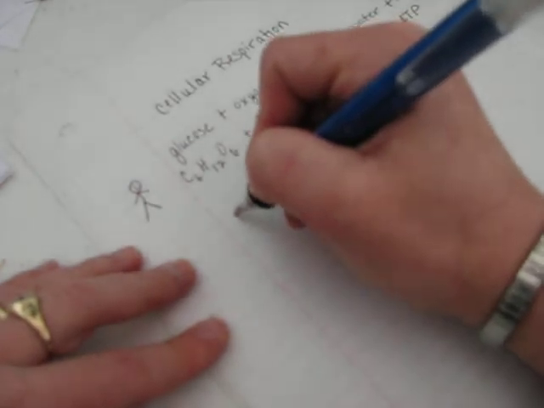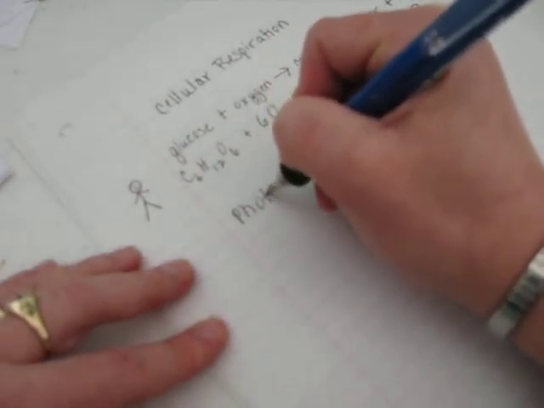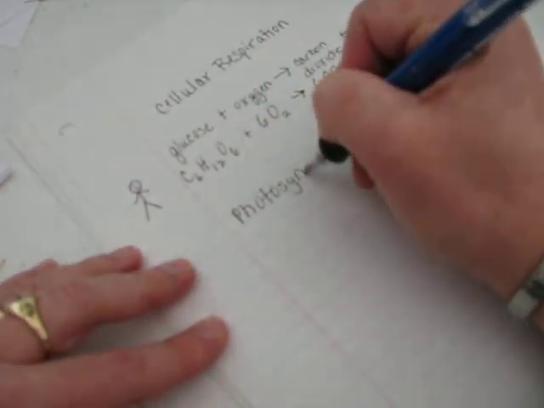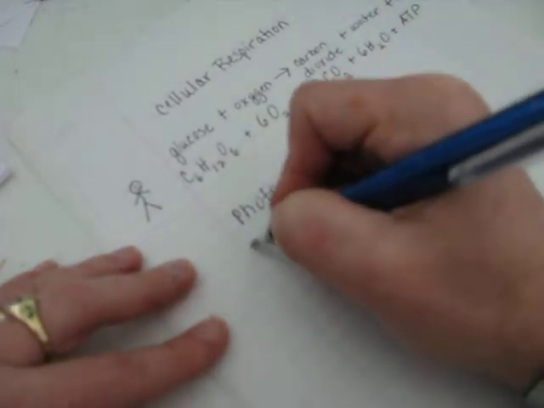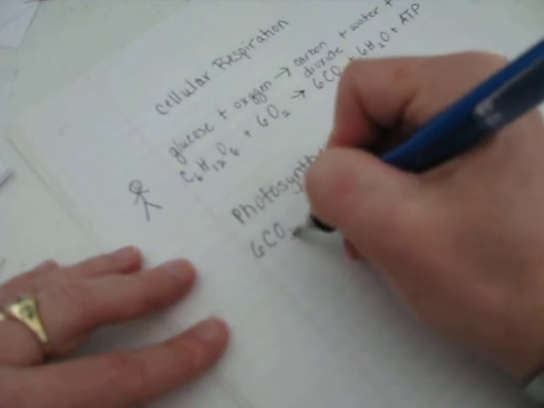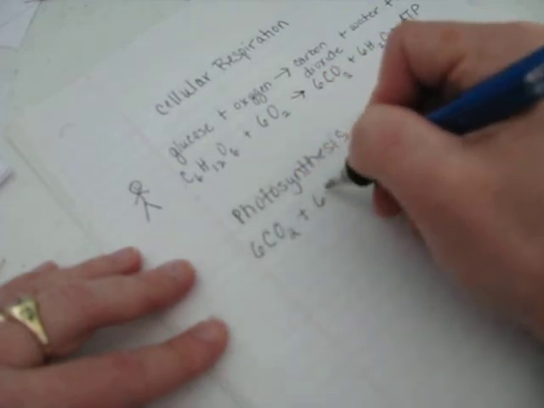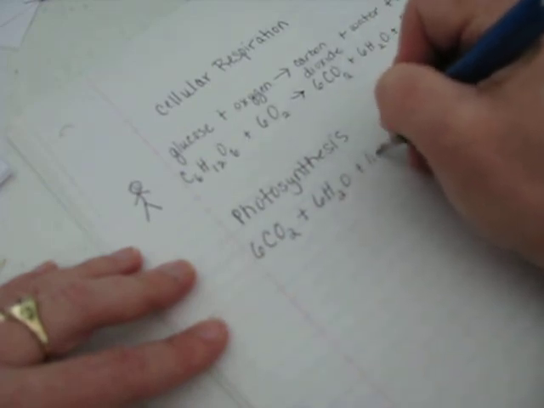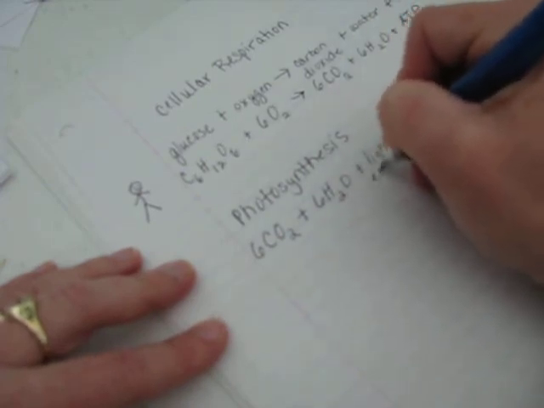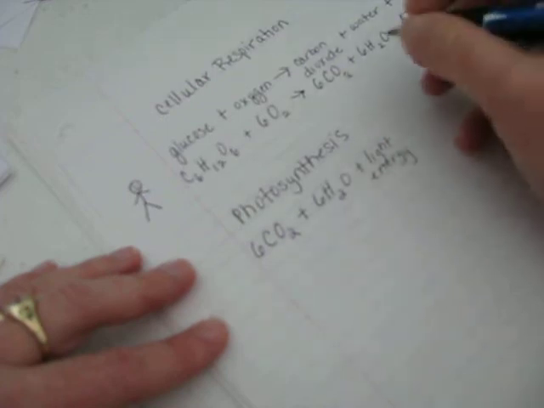So now we're going to do photosynthesis. So go ahead and write that down there. And we just flip the equation. So we have 6CO2 plus 6H2O. Then our energy is a little different. It's light energy. Like sunlight, or you can use a grow lamp for a plant, but it's light energy.